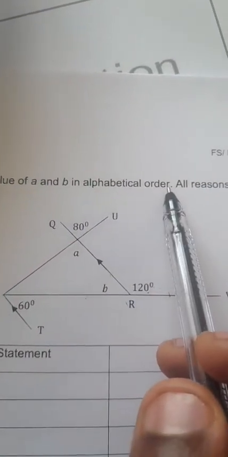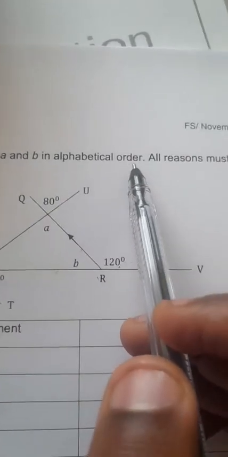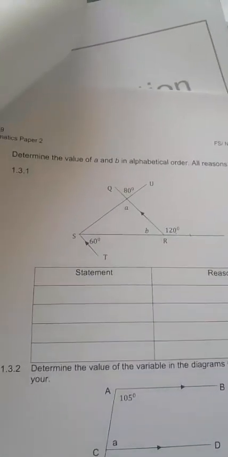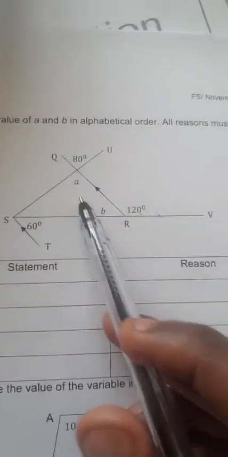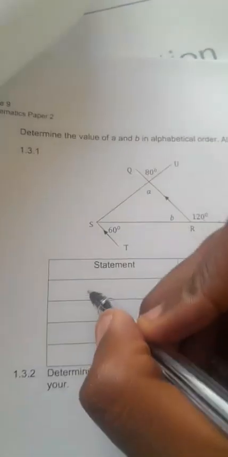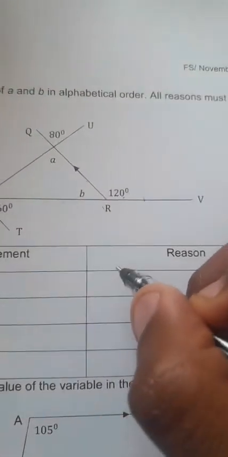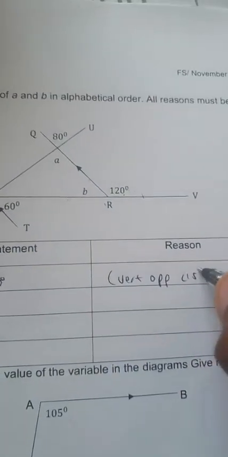So let's go. Let's first start with A, because they said determine the value of A and B in alphabetical order. So we don't want to break what they have asked us in the instruction. And it's very important, guys, that when you are about to answer a question, please make sure that you've read and understood what they expect from you, because we don't want to find the value of B before we find the value of A. So let's go. A is equal to 80 degrees. What is the reason? Vert op angles.